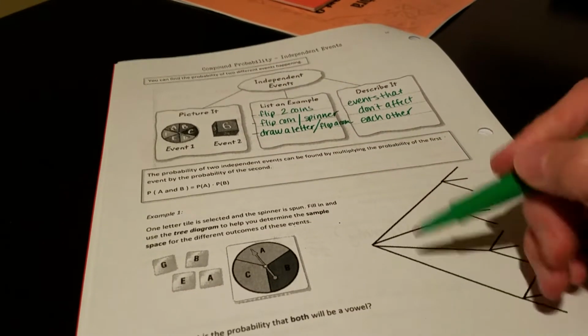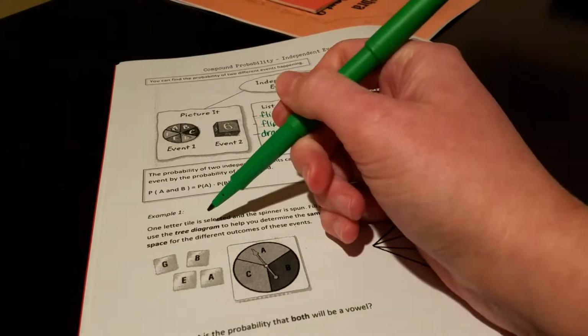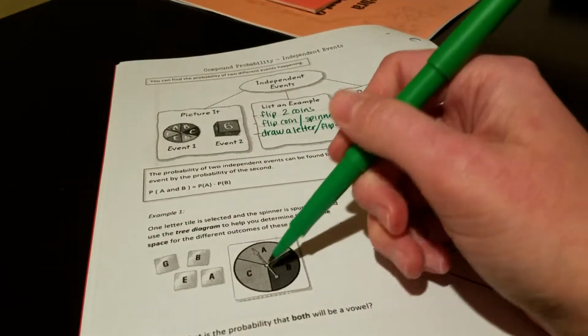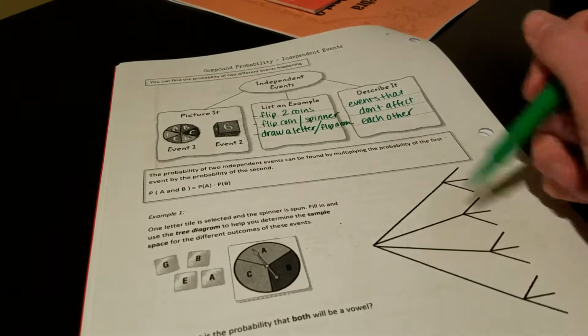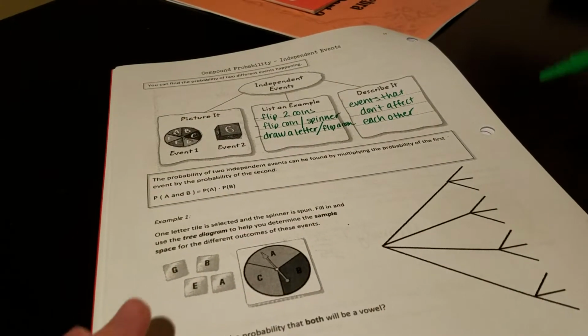One of the ways that we can show this is done here in example 1. A letter tile is selected from this group and the spinner is spun. So we can use a tree diagram to show all the different possible options.